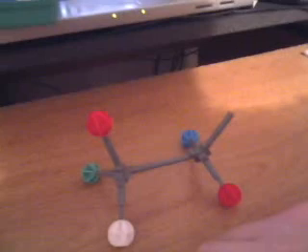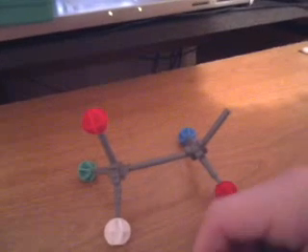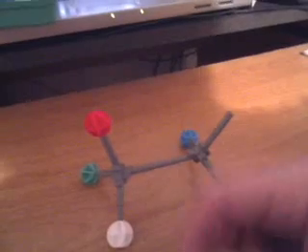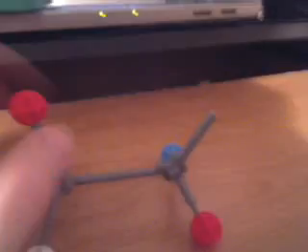Hopefully you remember that double bonds do not rotate. We can't break them and then remake them easily just to get that rotation. But with a single bond, we can. Let's see if I can get this here. Tricky. Alright, so we can get them to rotate.